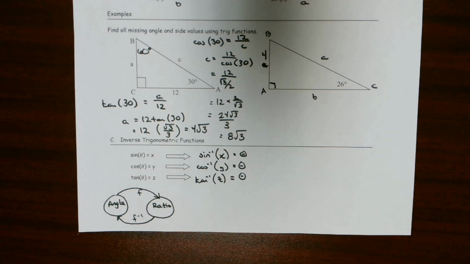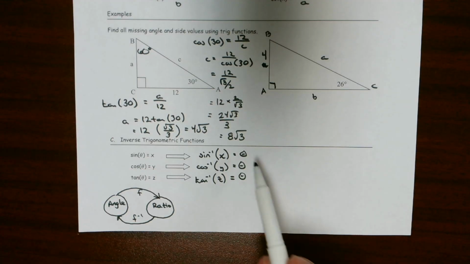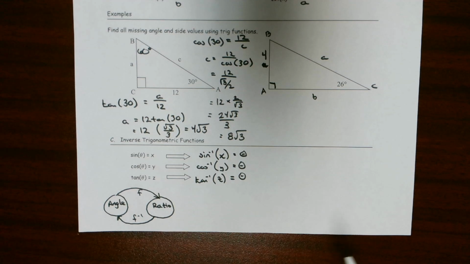Inverses are great because they allow us to find angles when all we know is our side lengths of right triangles. Now, one important thing to understand is that these thetas that we get out are going to be slightly different. We need to understand what possible angles are going to be outputted.